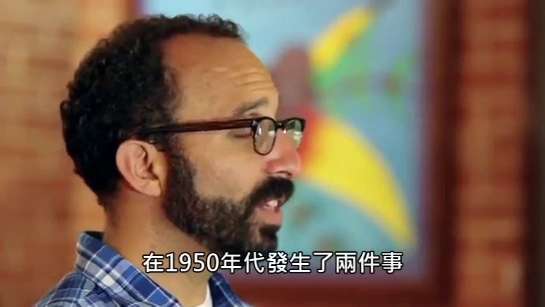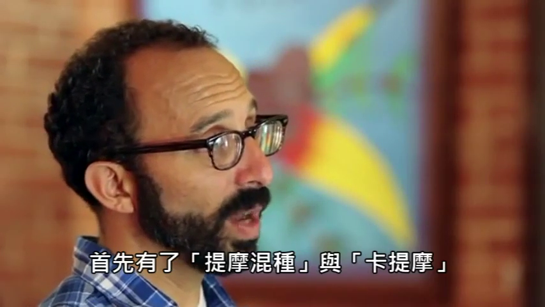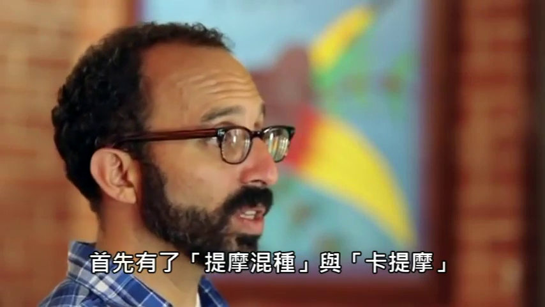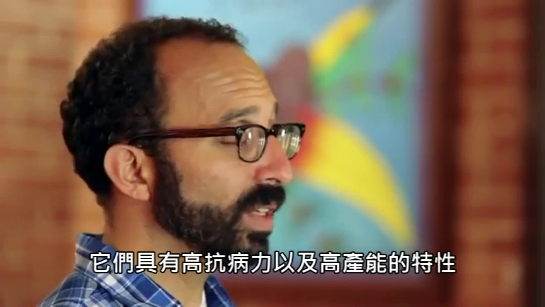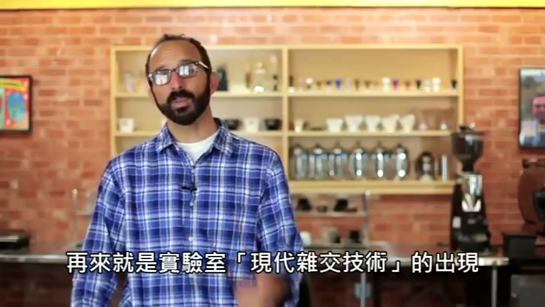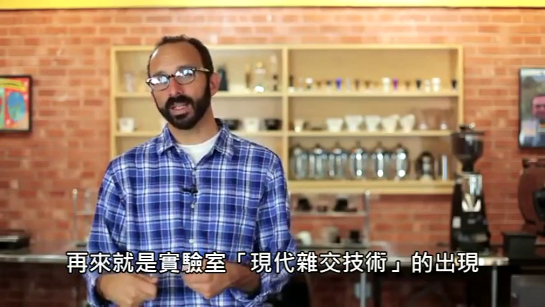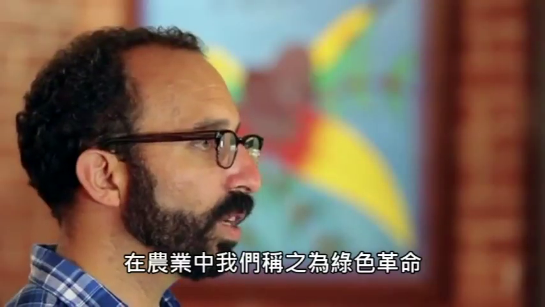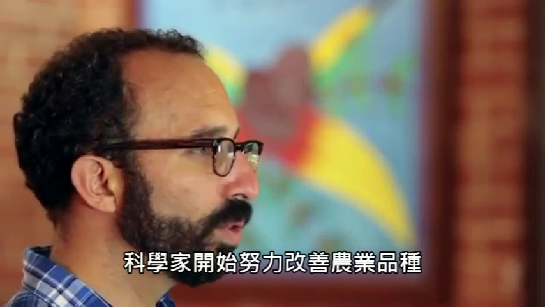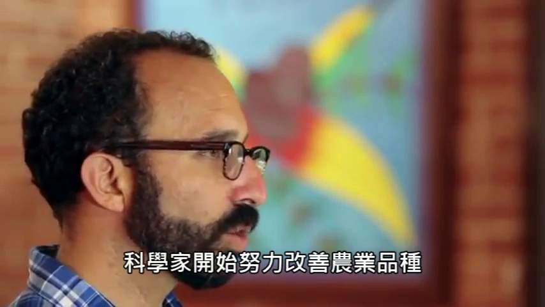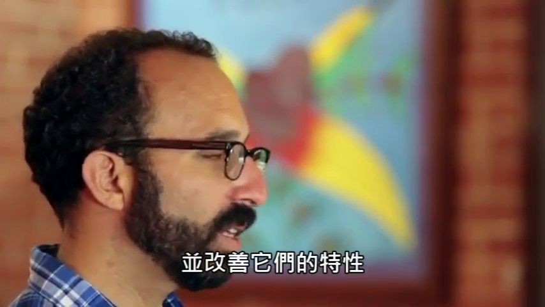After about 1950, two things happen. First of all, you have the Timor Hybrid and the Catimors that have this disease-resistant and high productivity characteristic, and also the emergence of modern hybridization techniques in the lab. We call it the Green Revolution in agriculture, when scientists started to work and try to improve the varieties of agricultural plants and in order to enhance their properties.